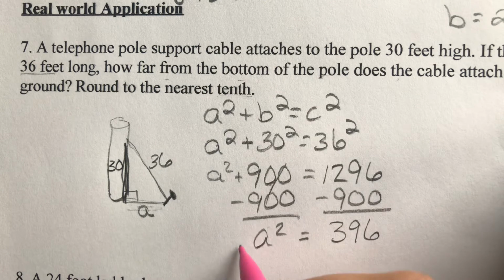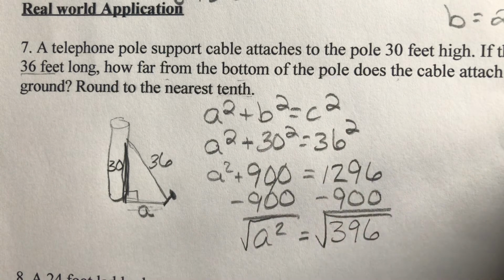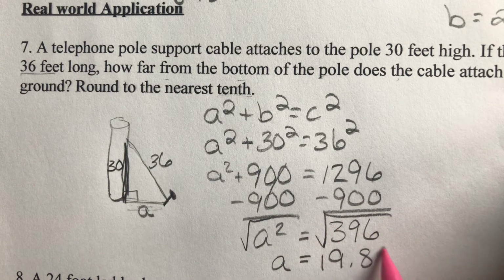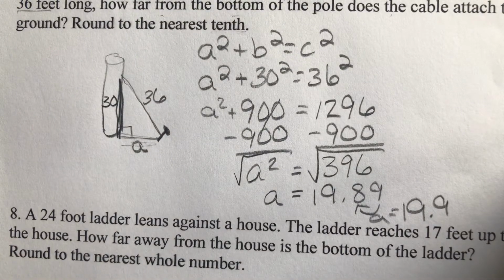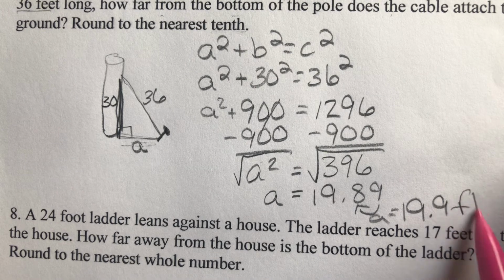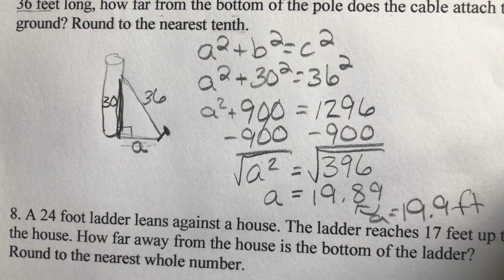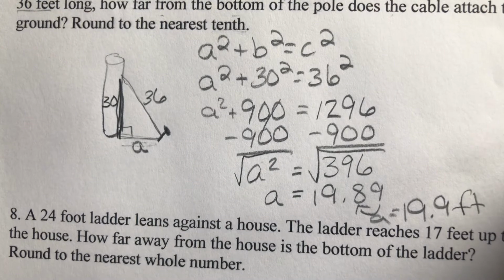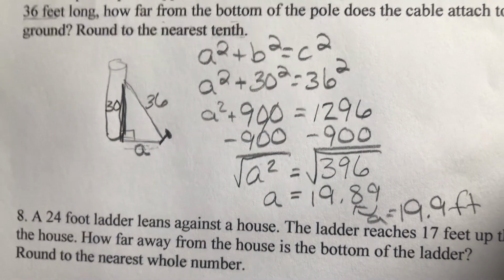We're rounding to the nearest tenth here. Our last step is to find the square root of 396. I've got about 19.89. That's going to bump this up to a 9, so 19.9, and we are in feet.